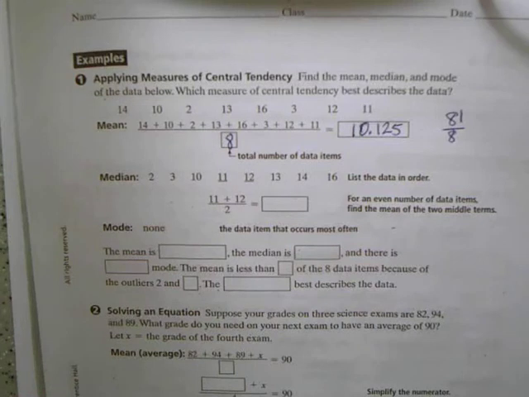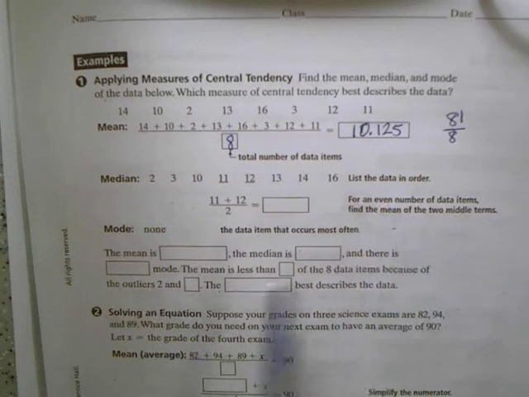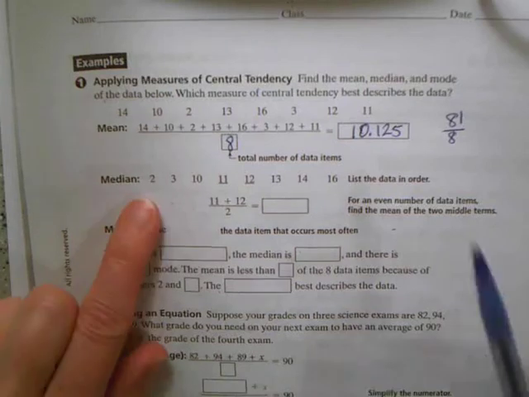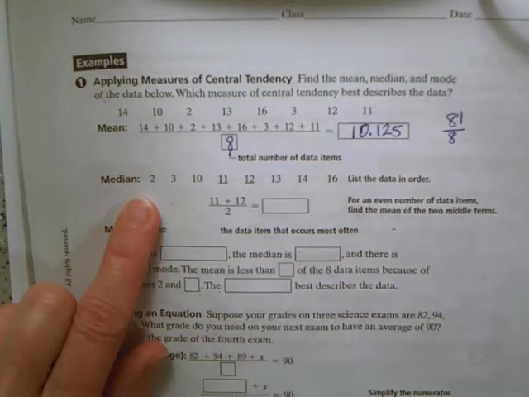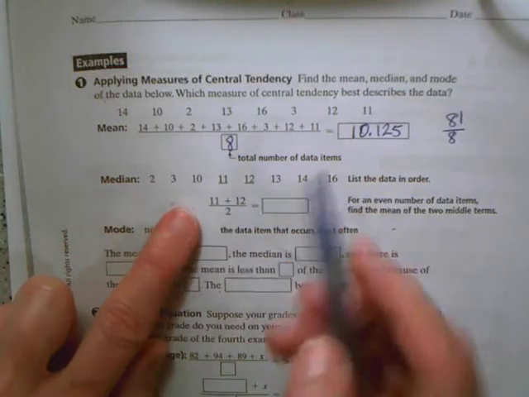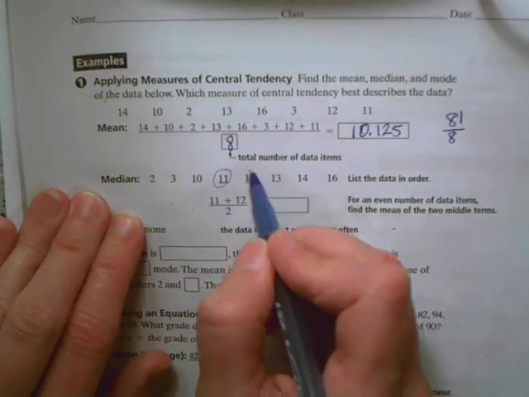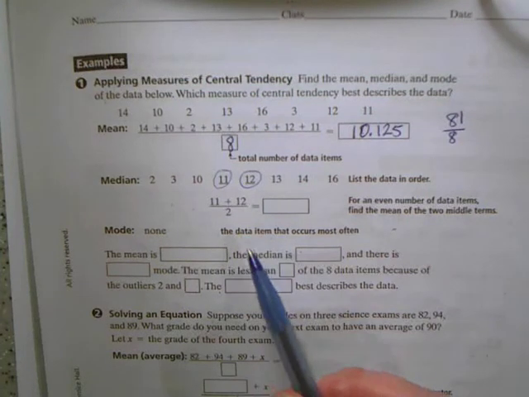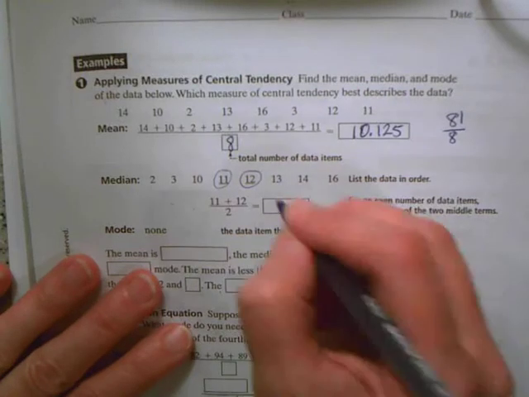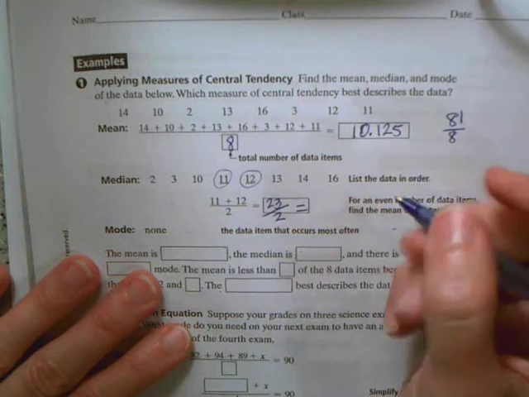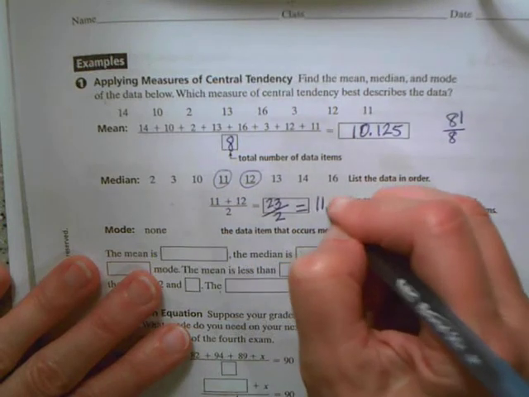Okay, the median. List the data in order, so we have them in order from least to greatest or greatest to least. Either one is fine. We see that there are 1, 2, 3, 4, 5, 6, 7, 8 members. So if you count in from the middle, half of that would be 4 from the left and 4 from the right. So we actually have 2 middle values. Their sum is going to be 23. So you're going to take 23 divided by 2. I'm actually just going to fill it in there, which then gives us the median of 11.5.